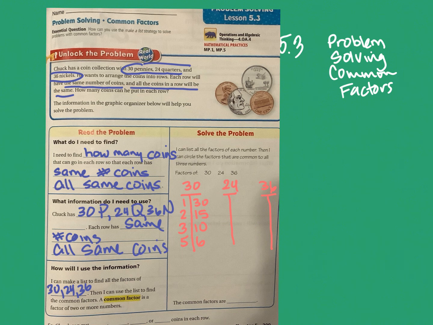Let's do the factors of 24. I'll do them in blue. 1 times 24. That's hard to see. Let's do this blue. 1 times 24 is 24. 2 times 12 is 24. 3 times 8 is 24. 4 times 6 is 24. 5 times nothing. No, 5 doesn't go into 24. And now I'm back at 6 again. So back up. These are all my factors of 24. Hopefully you're starting to see how you go about getting those factors.